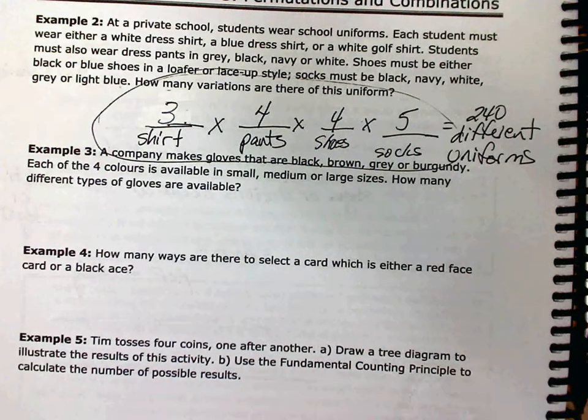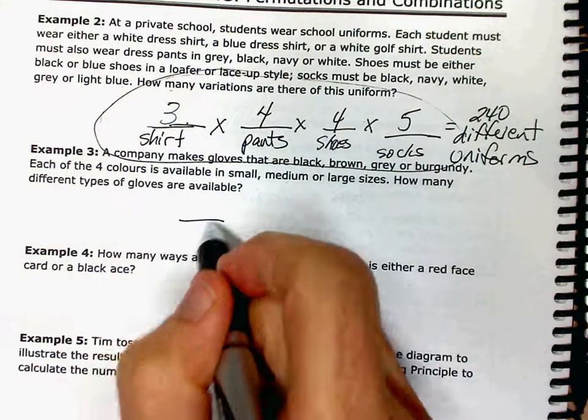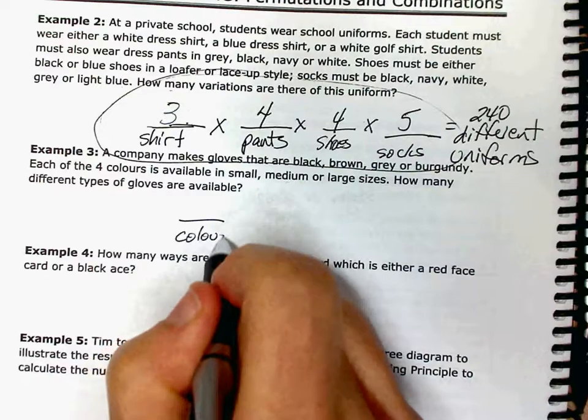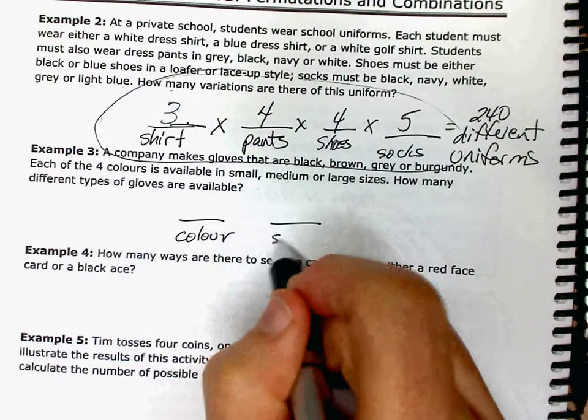It's good. A company makes gloves that are black, brown, gray, or burgundy. Each of the 4 colors is available in small, medium, or large sizes. How many different types of gloves are there? So first you're choosing a color, and then you're choosing a size.